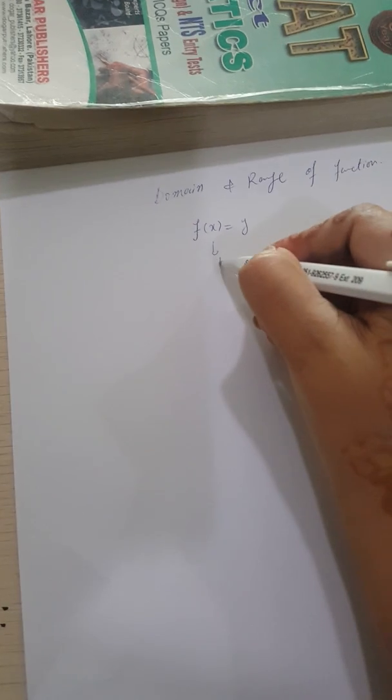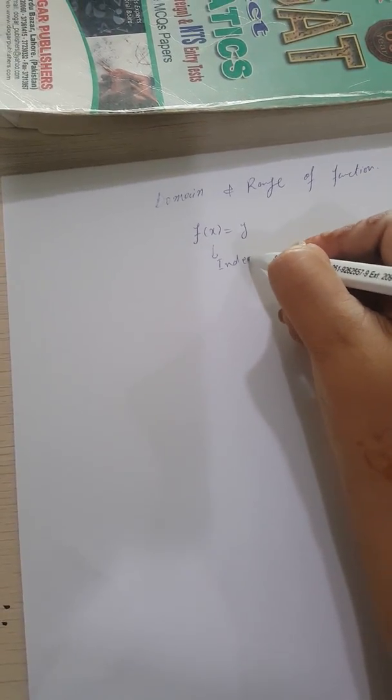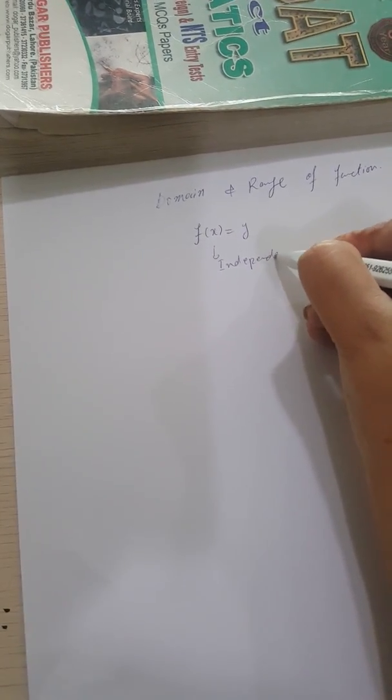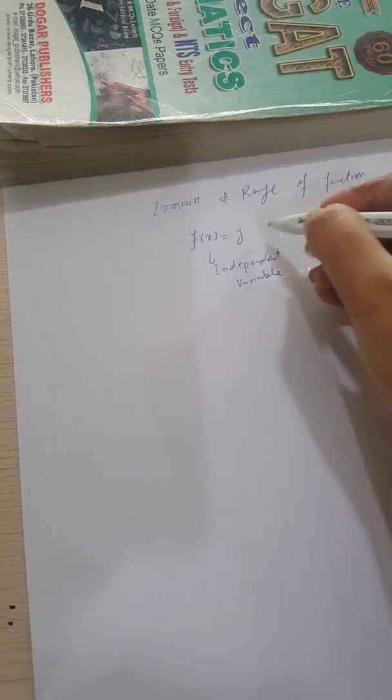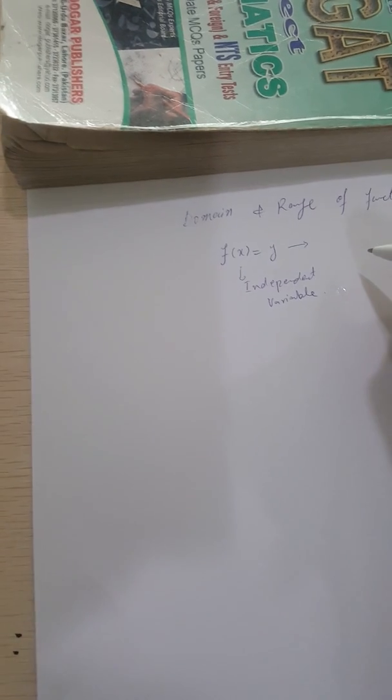For example, if I have f of x is equal to something, is equal to y. Here the x variable is the independent variable and the y values are the dependent values.